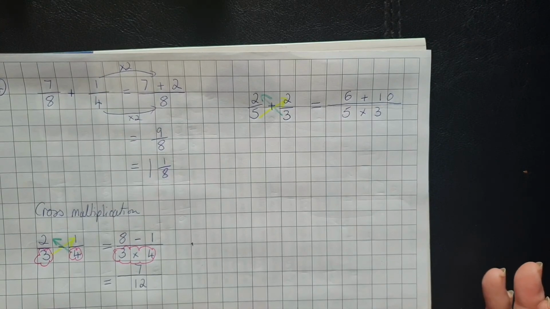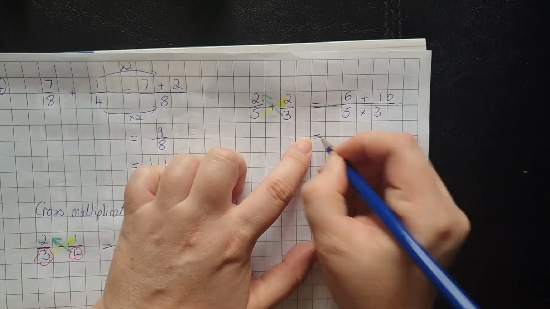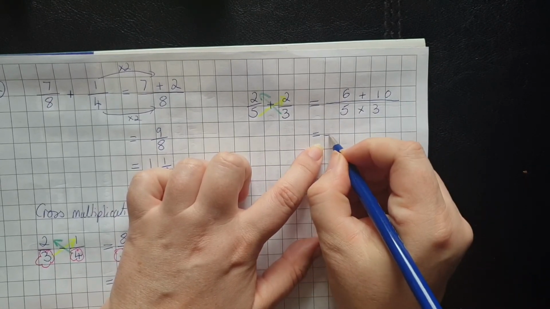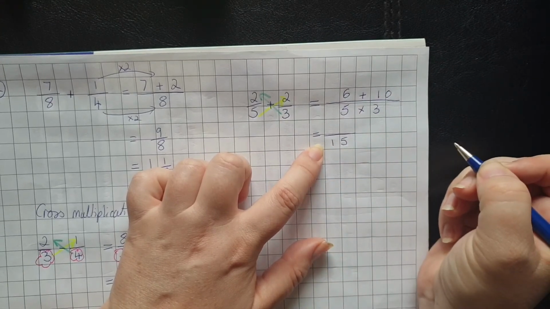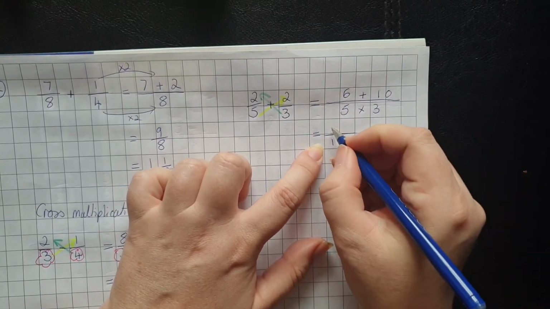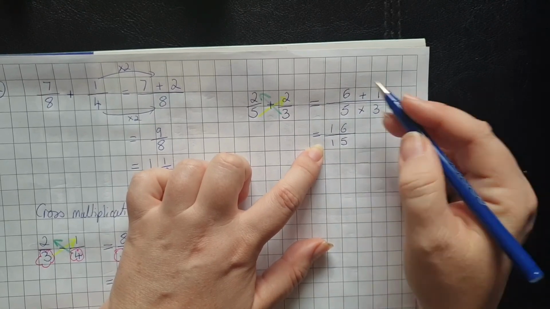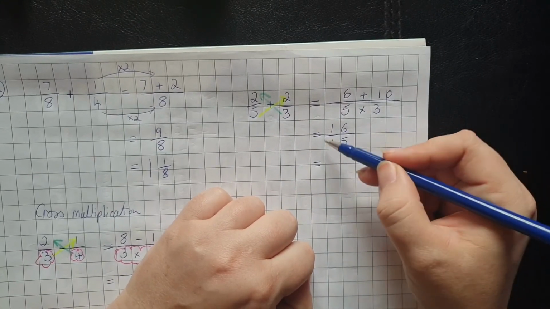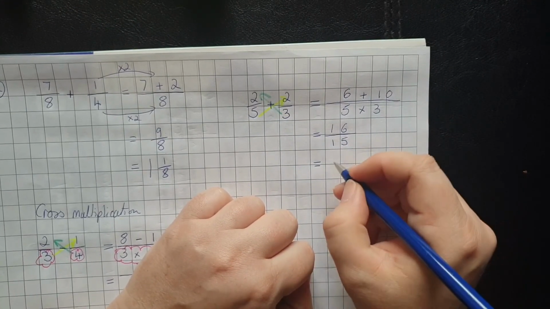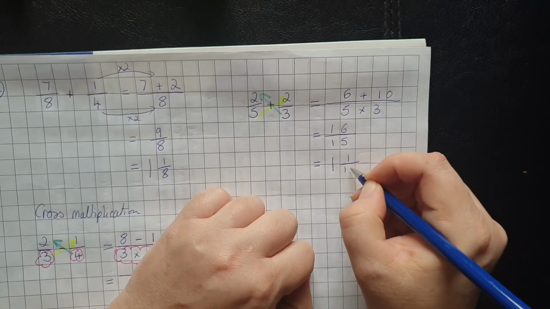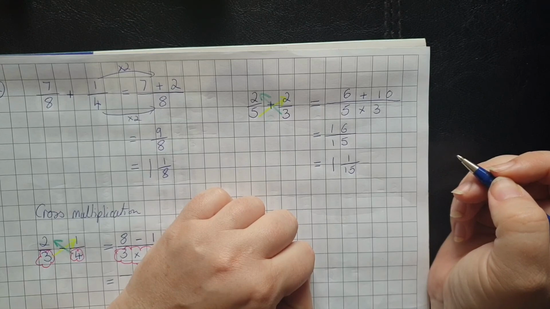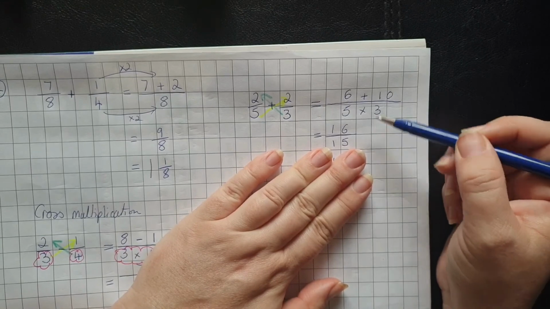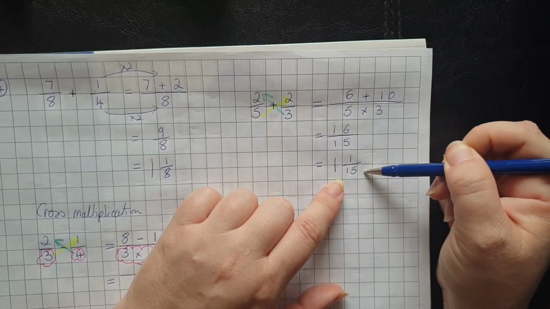1 mark so far. We then need to work it out. So we have 5 times 3 is 15. 6 plus 10 is 16. 2 marks on this question so far. But for the complete answer, we need to convert this into a mixed number. So we have 1 and 1/15. If you can get to this part here, that's fine. That is a correct answer. This is a complete answer.